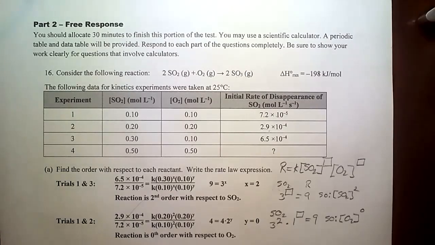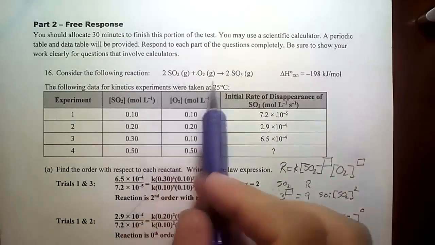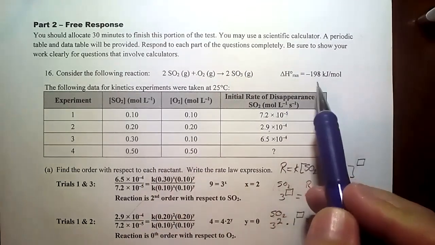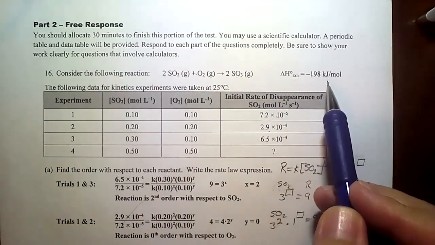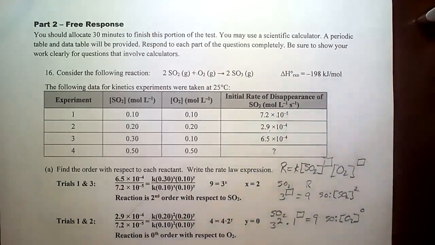On part 2, read all the information. We have an overall reaction. We have a delta H. It's negative, which means this is exothermic. Actually, that won't come into play here, so they're giving us more information than we need, just probably to see if some kid will try to use it.